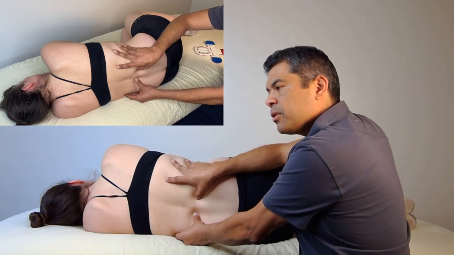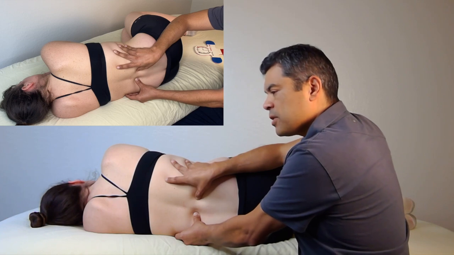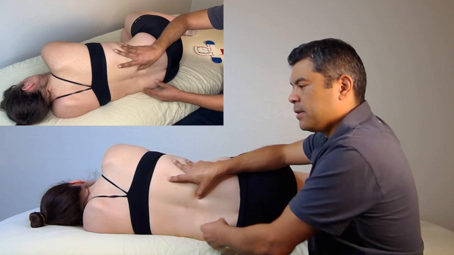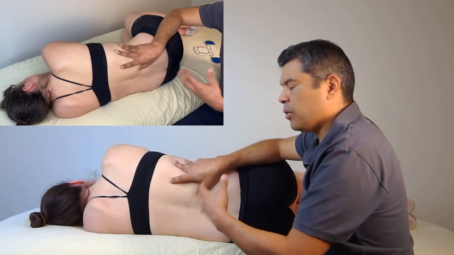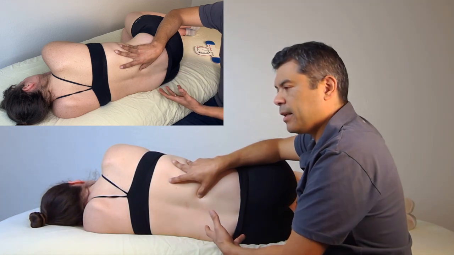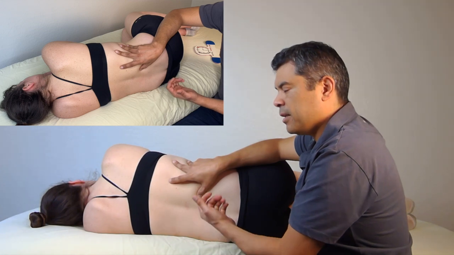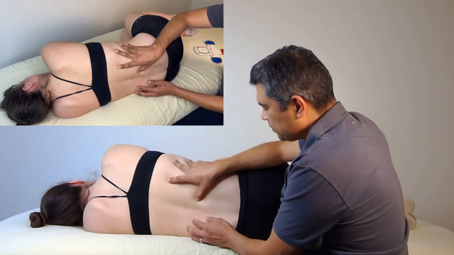And so what I'm going to do is ask Caroline to go into extension and flexion. Some yoga practitioners know the cat-cow, that extension of the lumbar spine and then flexion of the spine, pretty much the same thing.